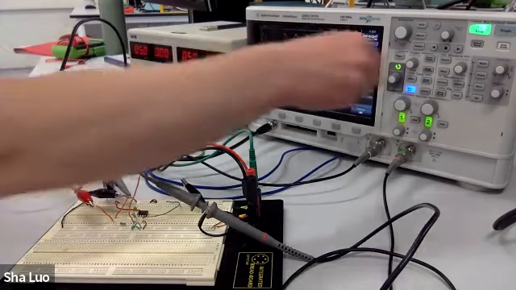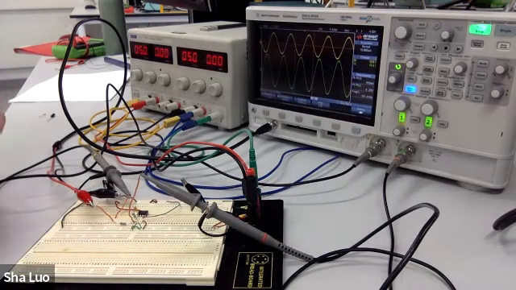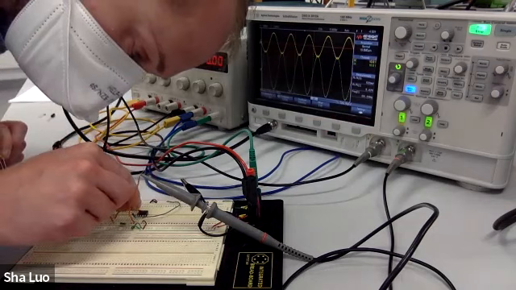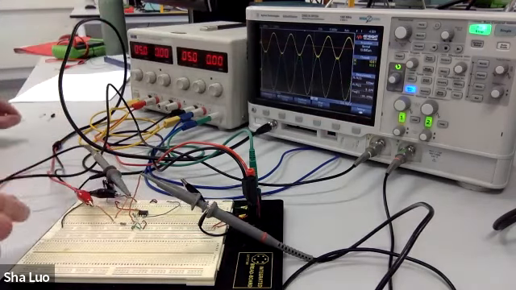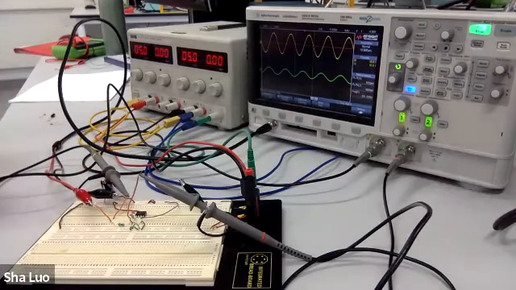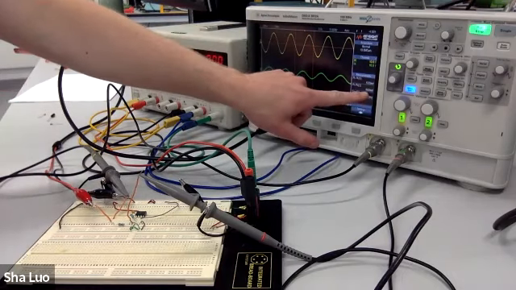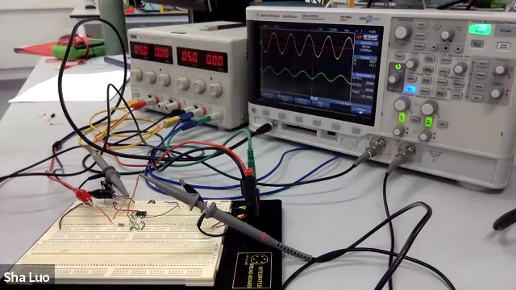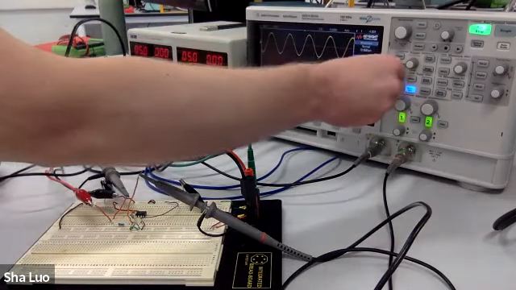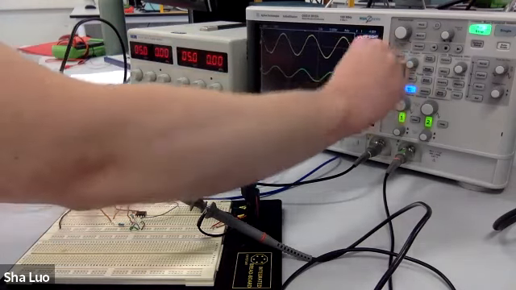Finally, we do that again with the 104 or 100 nanofarad capacitor. So I put that into the circuit. And we can see that at 100 hertz, we're well above our cutoff frequency. Our output voltage is only 960 millivolts. So we're way, way above our cutoff frequency. So now we're going to dial the frequency down until our output voltage rises to 3.54 volts.